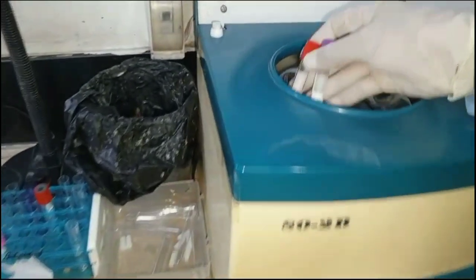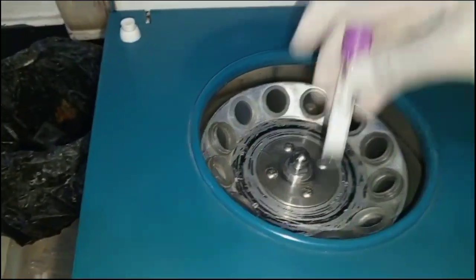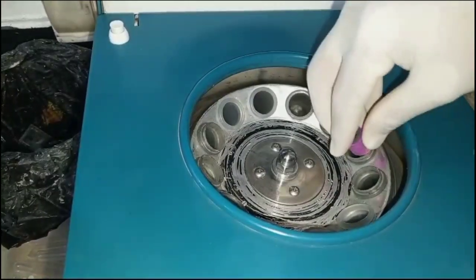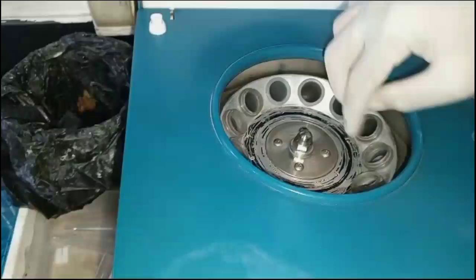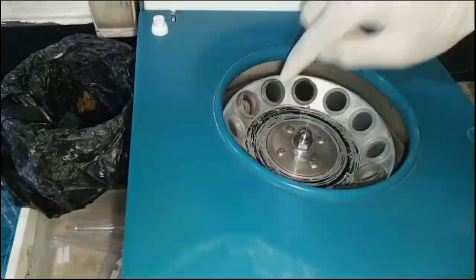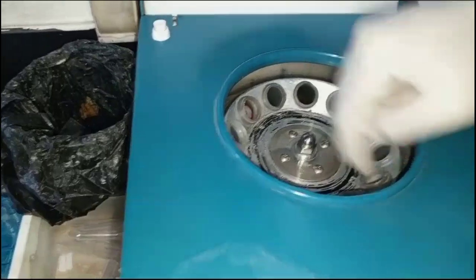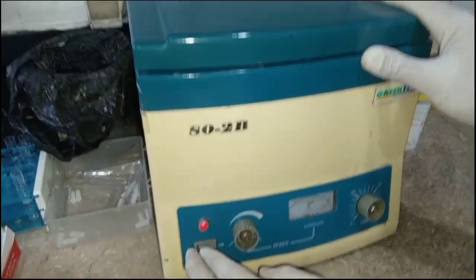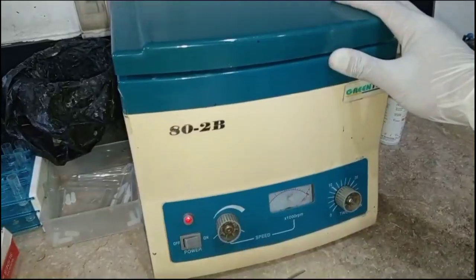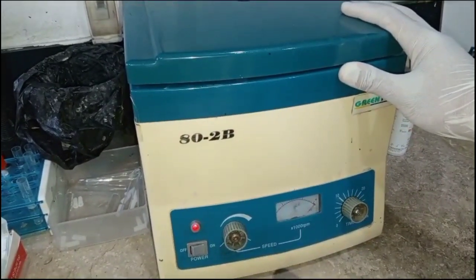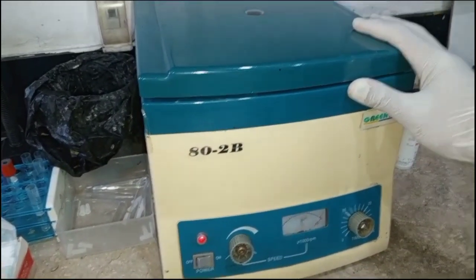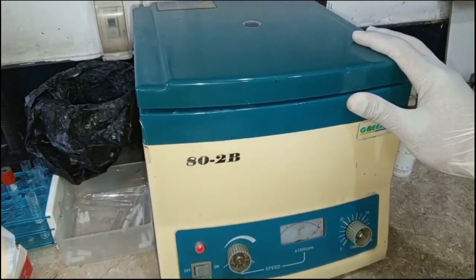First of all, we should centrifuge this blood to get the serum. We place the tubes opposite each other, as you can see, to keep the balance equal. Then we switch on the centrifuge and adjust it to 1000 rpm for 1 minute to get the serum.